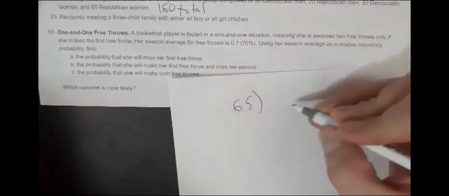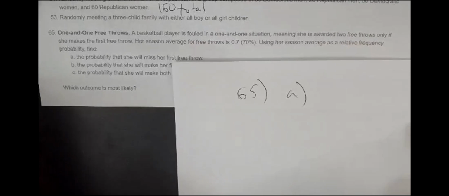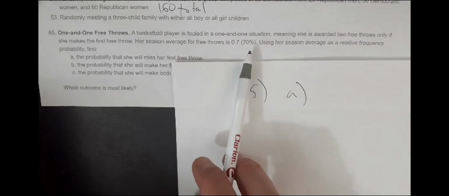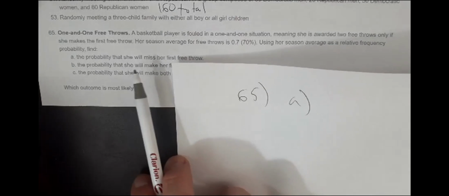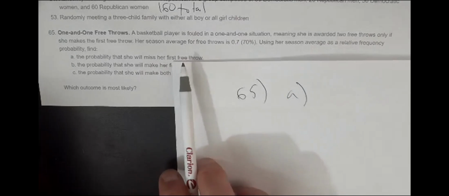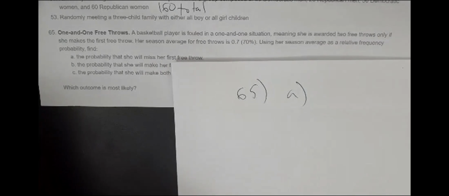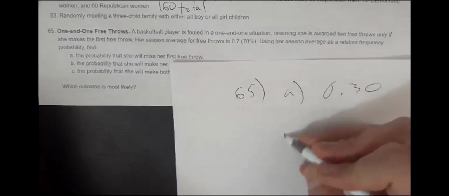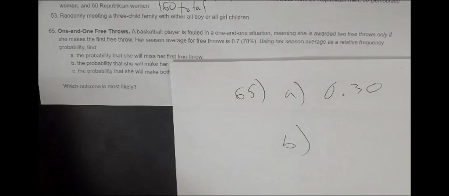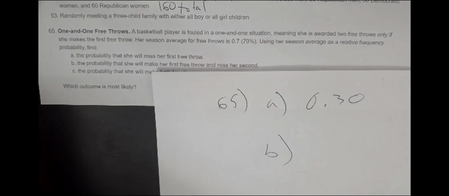But on part A, maybe hopefully straightforward. If she has a 70% chance of making the free throw on the first one, what is the chance that she will miss her first free throw? Would it be 30%? It's the 30% or the 0.3 that they're talking about on this thing. That's exactly it. What is the probability that she will make her first free throw and then miss her second?